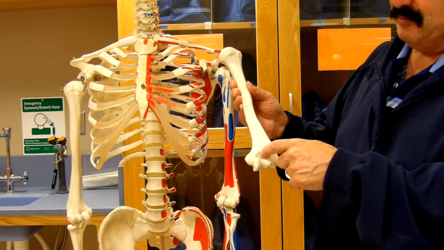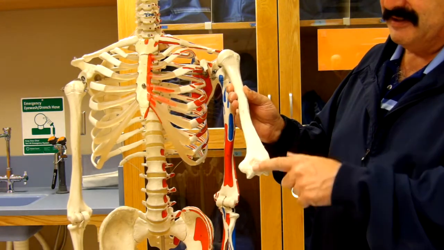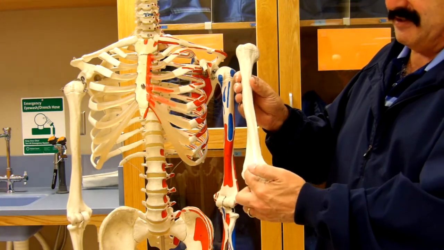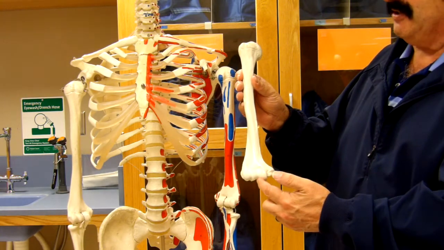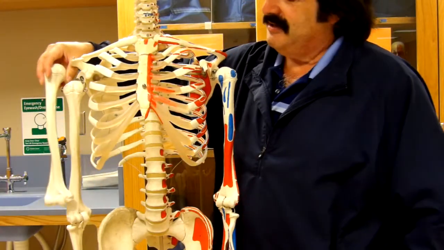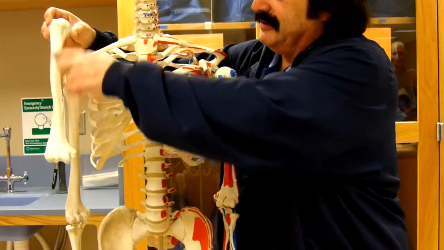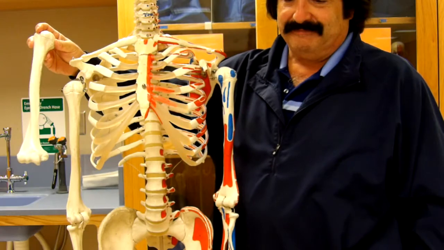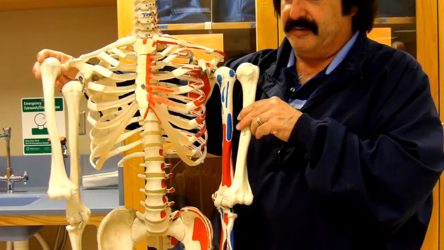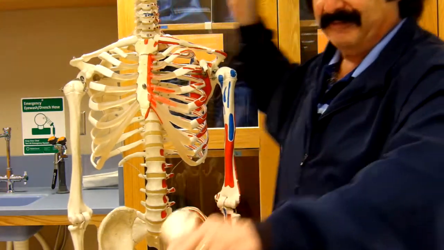But the problem is we see the olecranon fossa. This is the back of it. So we have to turn this over, and we have to see the trochlear notch and the capitulum. But we would have to move that over here, so this must be a left humerus. And this is the right humerus.